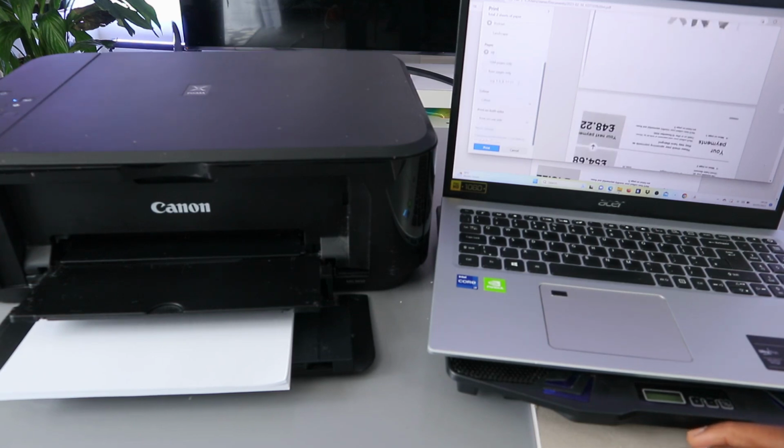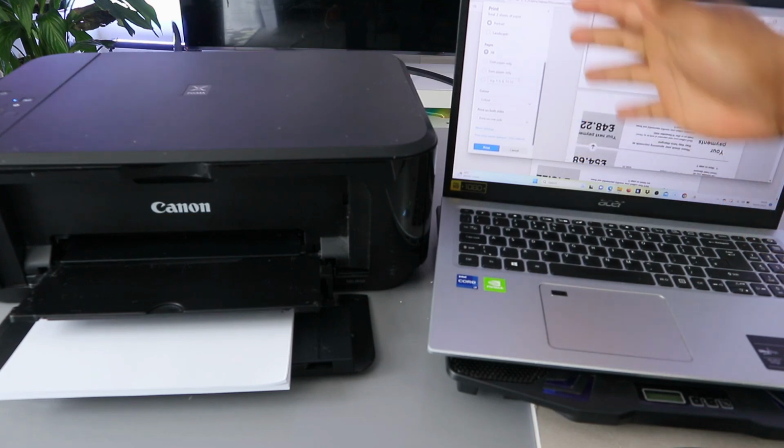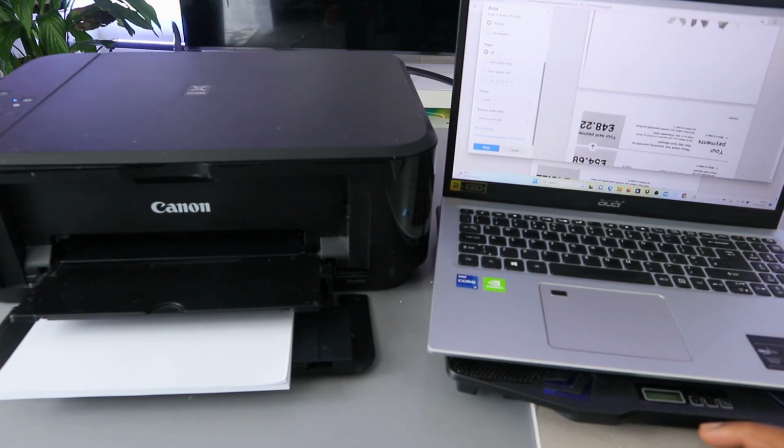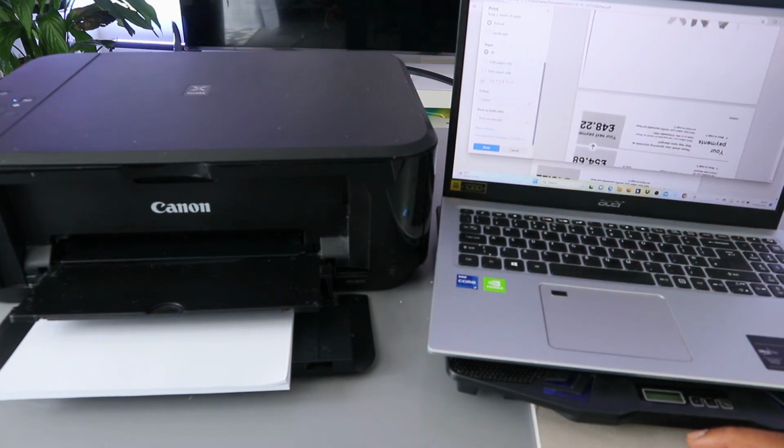Okay, the next thing to do is it will ask you, you see, pages. So you select if you want to print all the pages, or you want to print odd pages only. Odd pages like 1, 3, 5, 7, and 9. Okay, or even pages. Even pages are 2, 4, 6, 8, 10, and so on. Or another option is for you to select a specific page range.